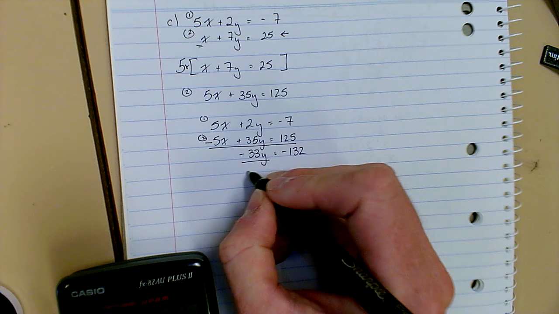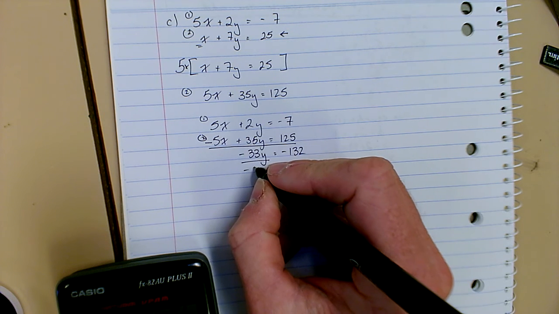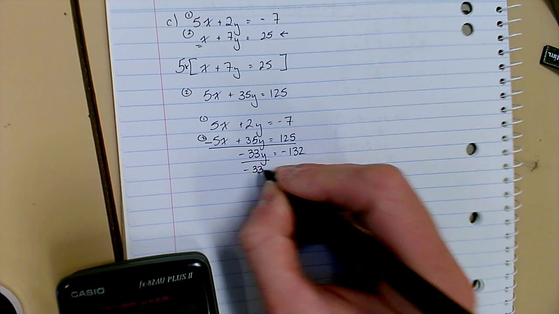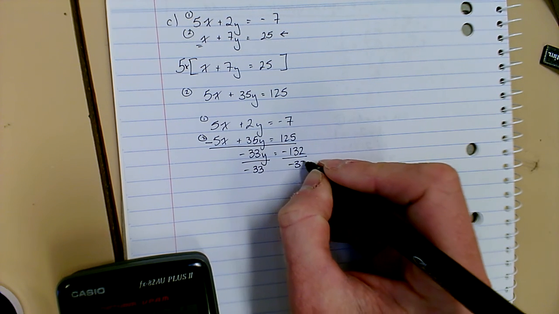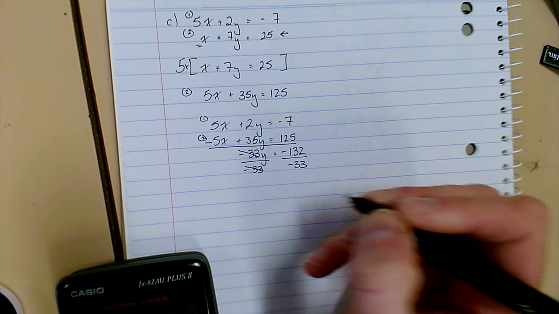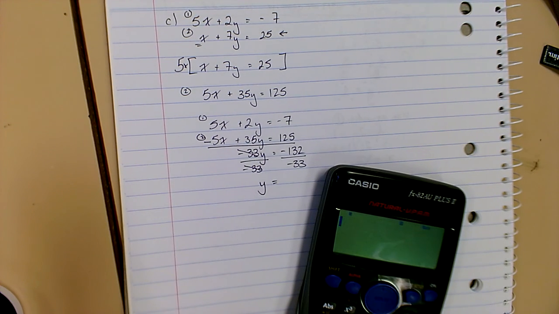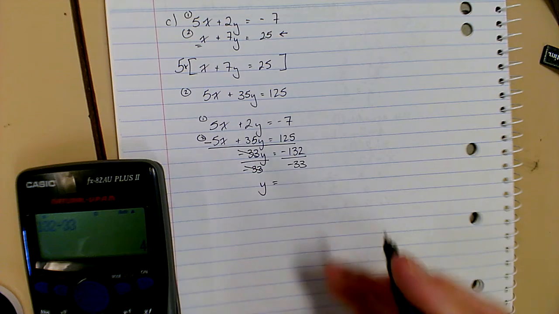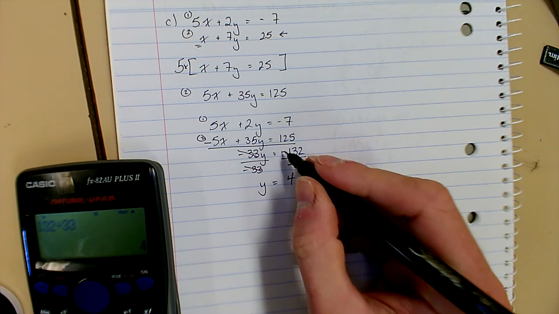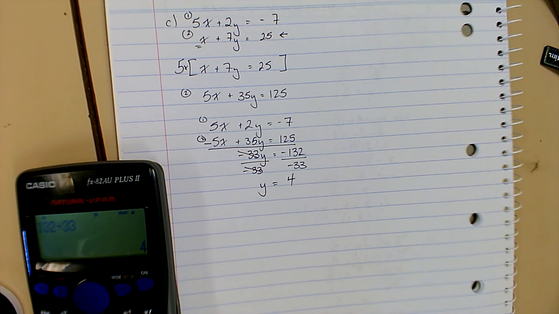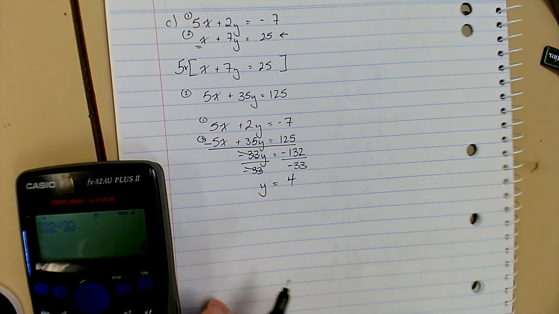Next I divide by negative 33, these negative 33's cancel out, and y equals 132 divided by 33. Please be a whole number. Oh, yes, it's 4. And remember, a negative divided by a negative is a positive. So we now have our y value.